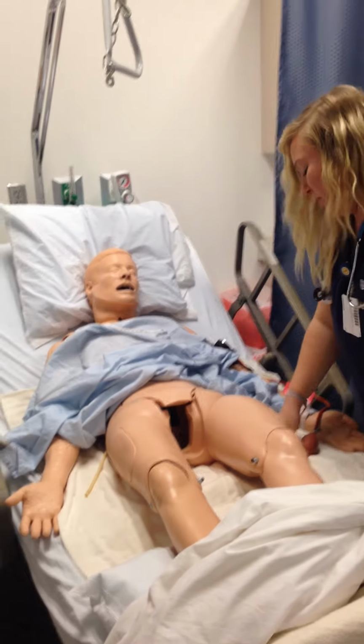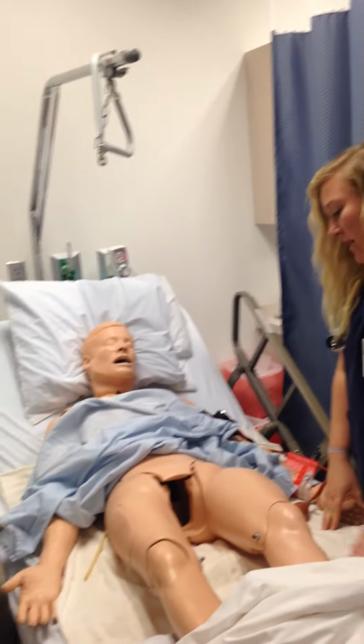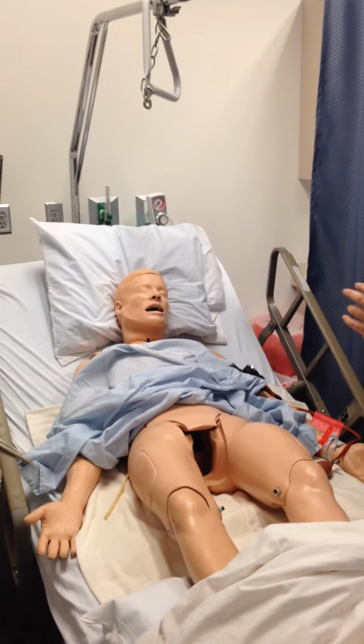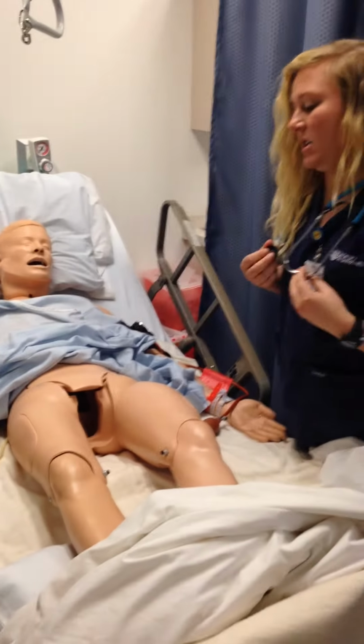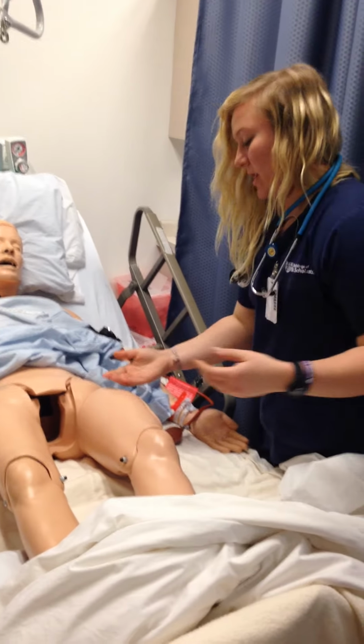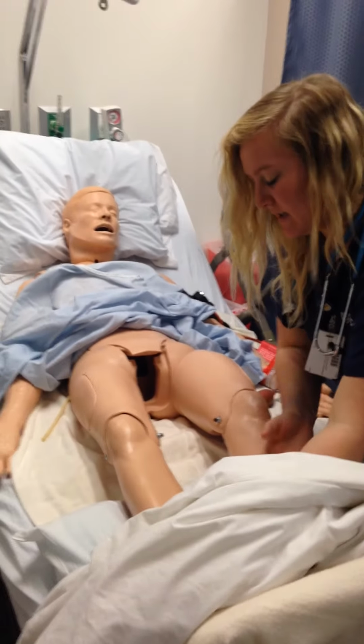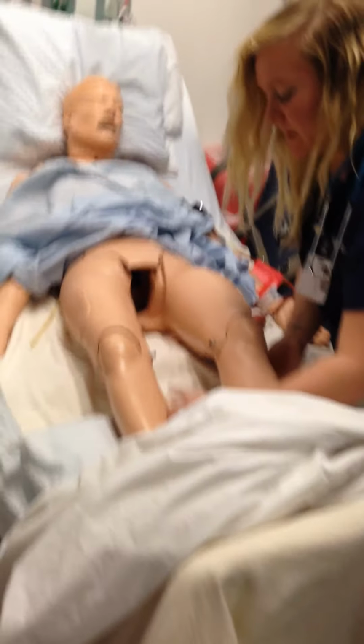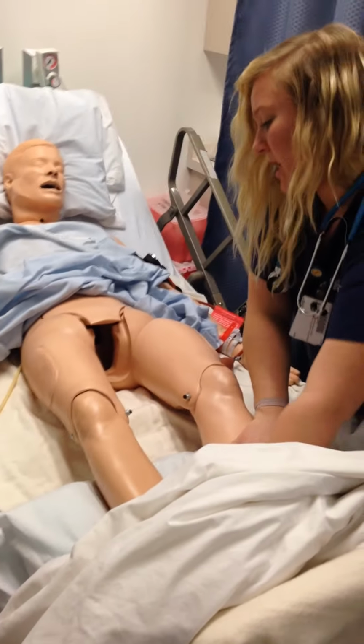No bumps or bruises or anything like that. Make sure he doesn't have a catheter in, or if he does have a catheter in, ask him if it's causing any pain and check how much urine is in it. And then I'm going to feel his legs. Make sure they're warm to touch and cool.